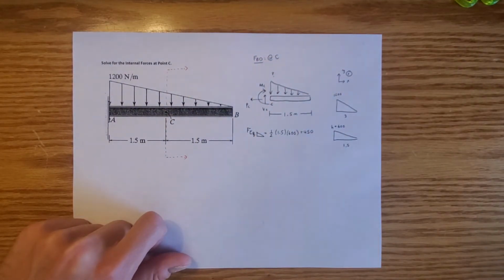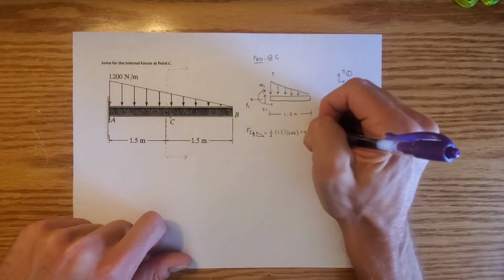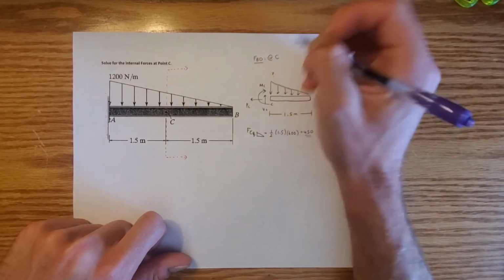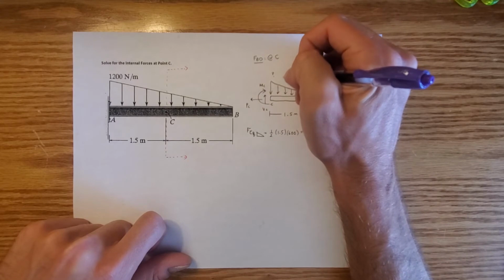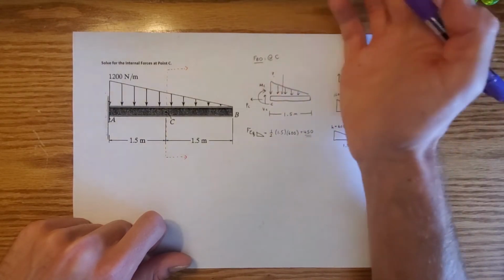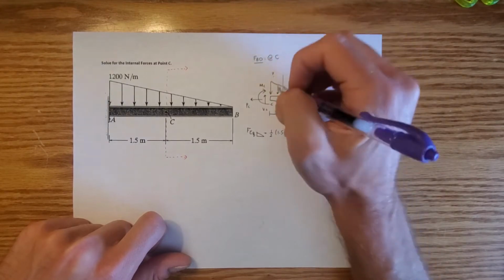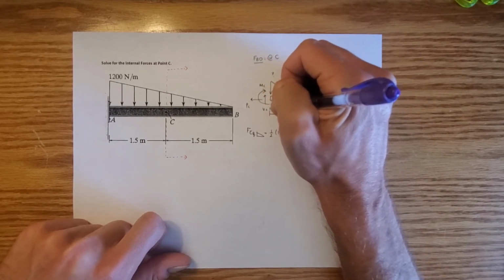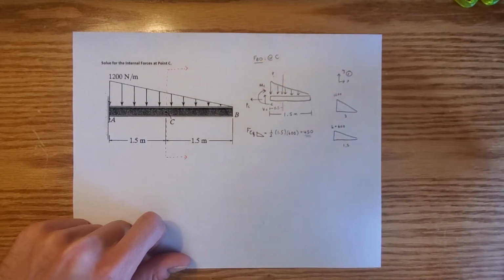Now, just like we've done many times before, this is our equivalent load. We need to locate it onto our free body diagram, and we're going to put it right here, which is the center of the triangle, the center of mass, and that is at 1.5 over 3, or 0.5 from the left edge.